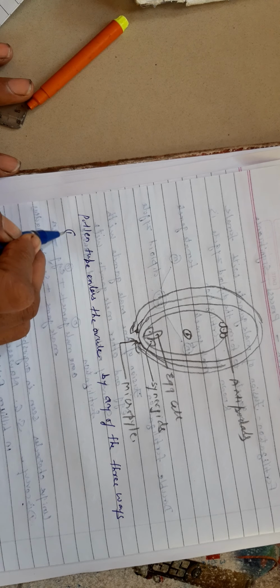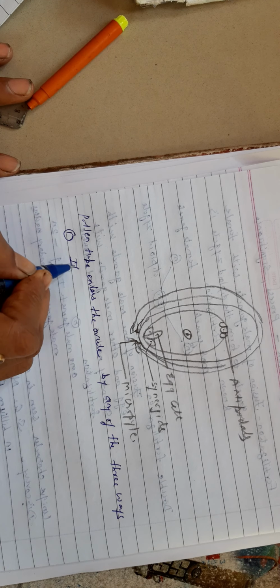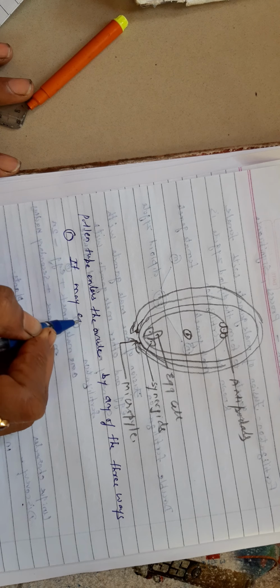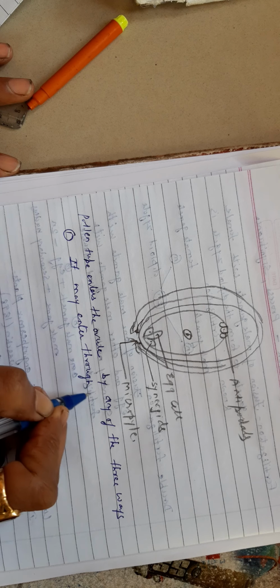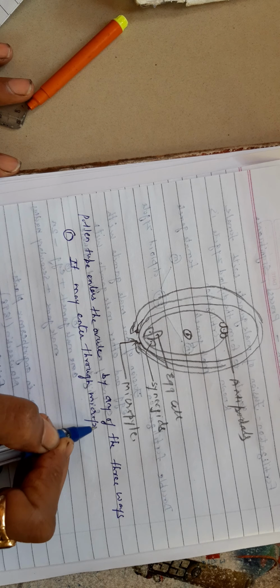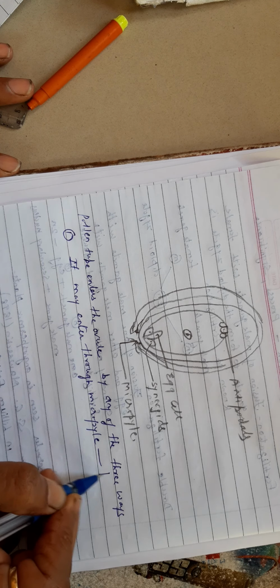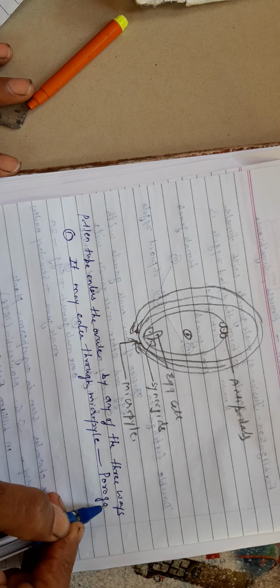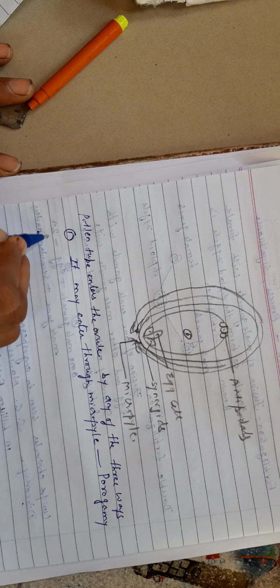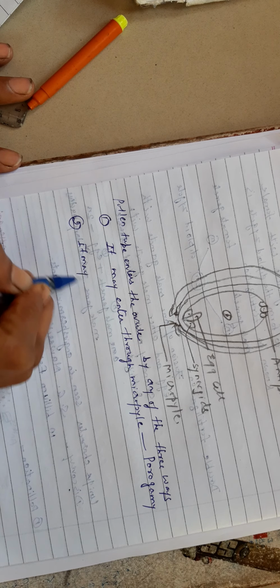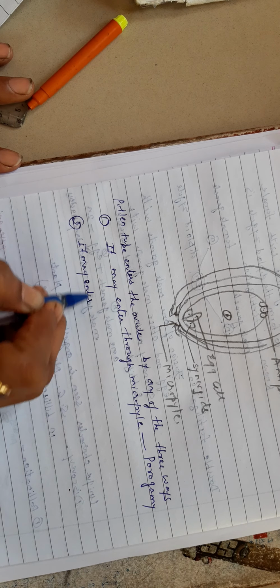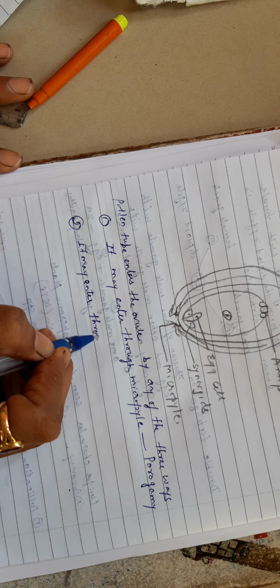First, it may enter through the micropyle. It is known as porogamy. Second, it may enter through the integuments.